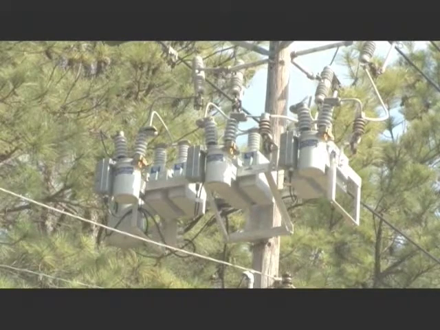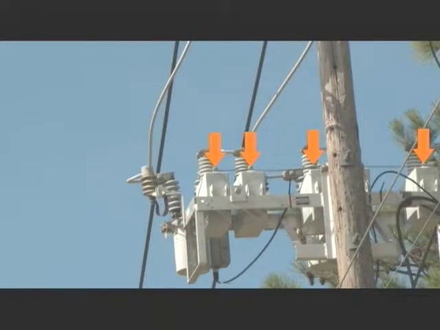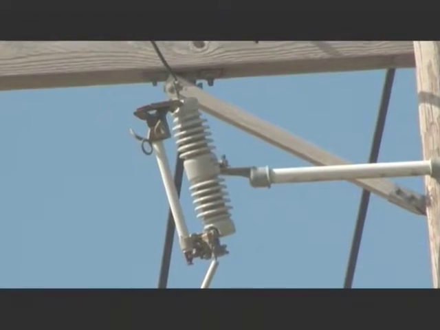Let's look at the main parts of a typical capacitor bank. Capacitor banks have two parts in common: the individual capacitor units and the frame. On this capacitor bank, you can see the protective devices such as fused cutouts. We'll be looking more closely at those devices in just a few minutes. For now though, let's begin by looking at the capacitor units themselves.